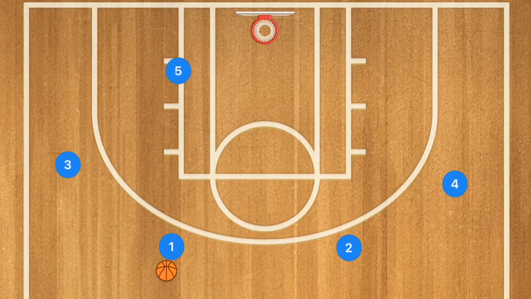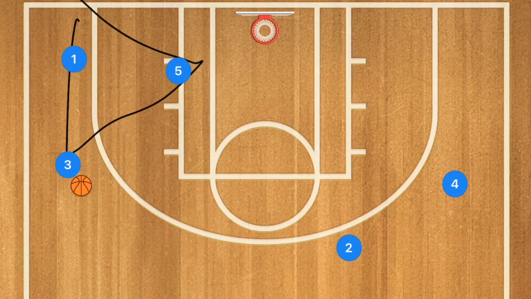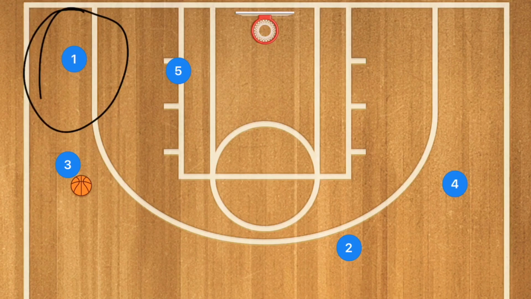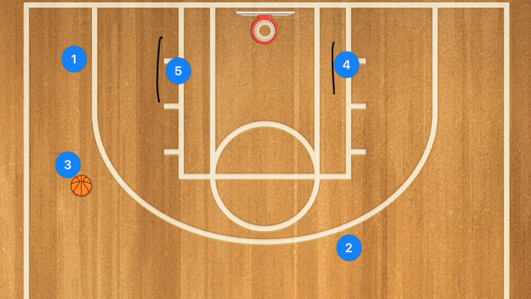Let's check this out. So we're going to have player 1 pass over to player 3, and he's going to create that triangle offense. What's going to happen now is instead of passing to player 3 over in that wing, we're going to be going and having player 4 and 5 set a screen on player 1. So let's get the defense in. We're playing against a man-to-man defense.